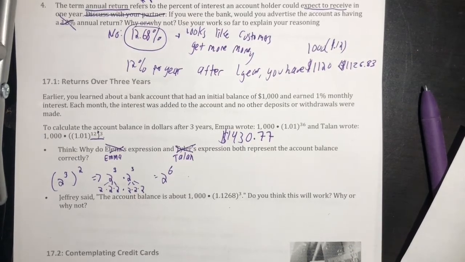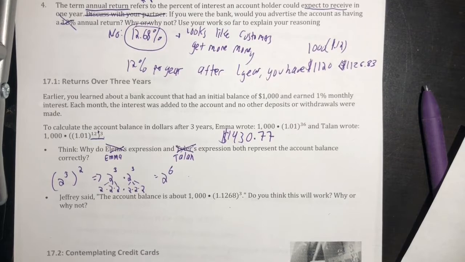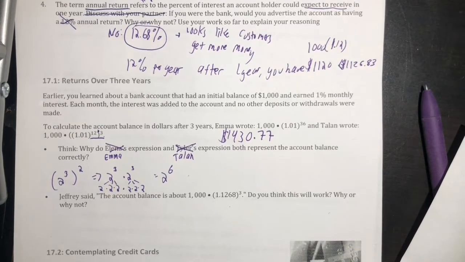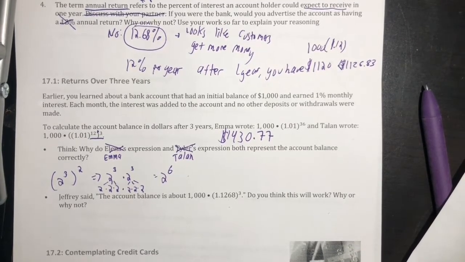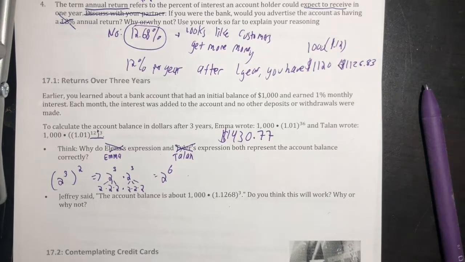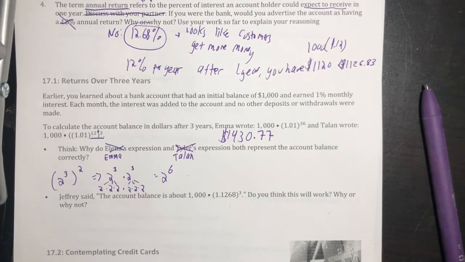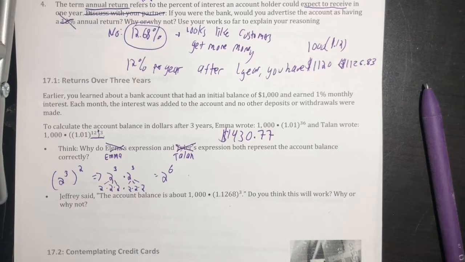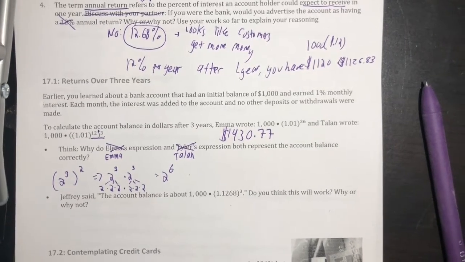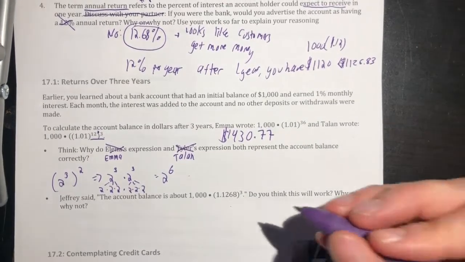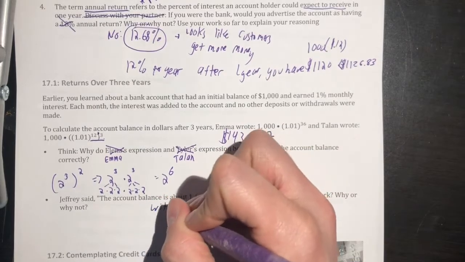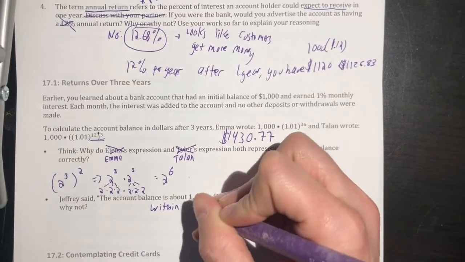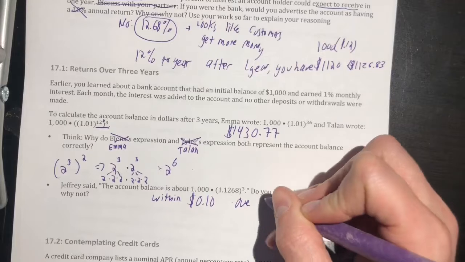All right, 1.12, what number is that? 68. And we got 1,430.67. So it's very close. And the reason it's not exact is because it's rounded. It's within 10 cents due to rounding.